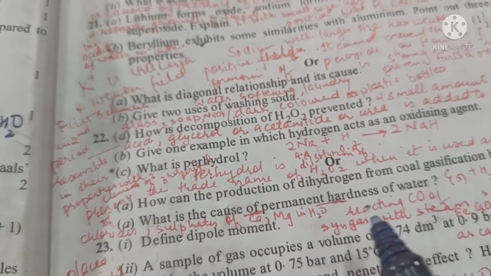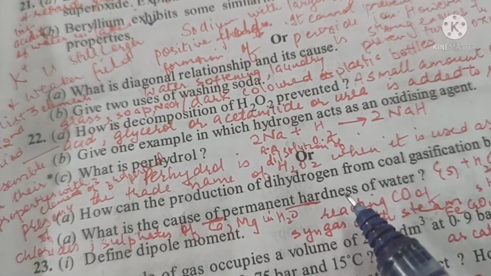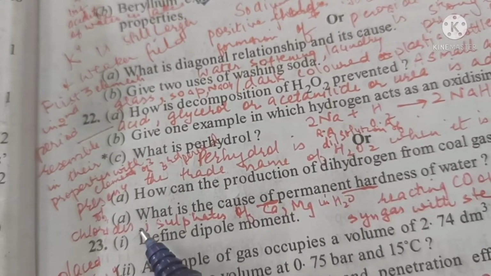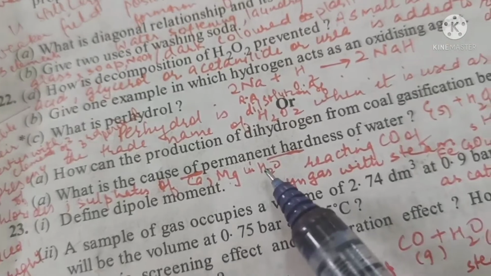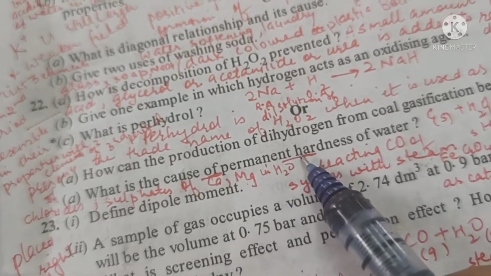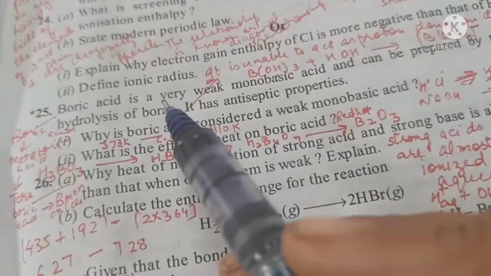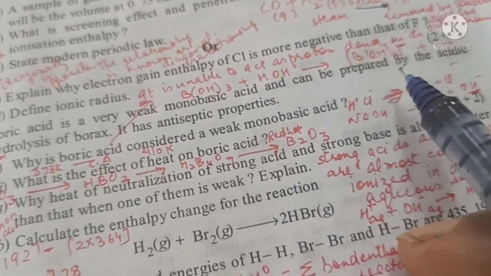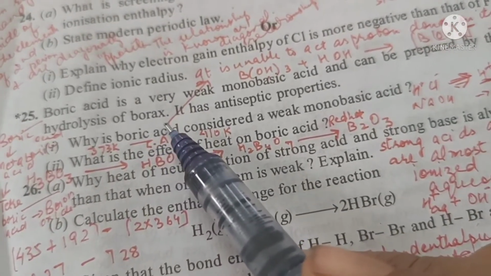What is the cause of permanent hardness of water? Presence of chlorides and sulfates of calcium and magnesium in water is the cause of permanent hardness. Boric acid is a very weak monobasic acid and can be prepared by acidic hydrolysis of borax.